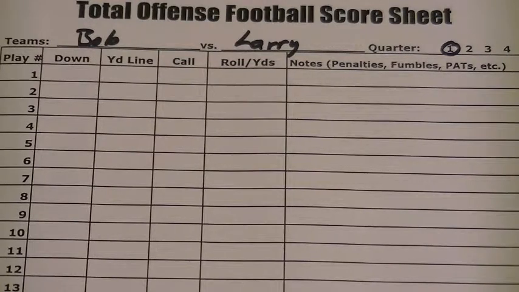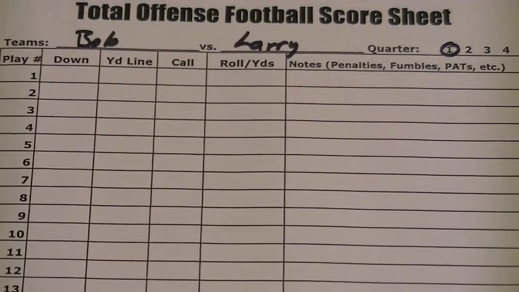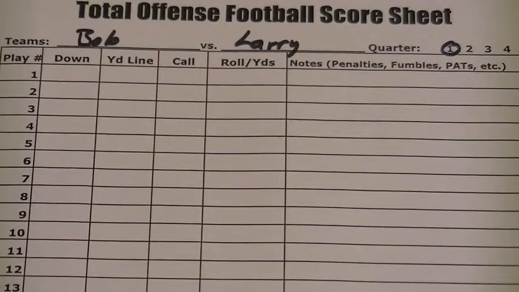The first thing you got to do is determine how long the game's going to be. There are 30 plays in a traditional game, 30 plays per quarter. You can drop that to 25 if you want a little bit shorter game, or 20 plays if you want an even shorter game. That's probably the fewest number of plays we recommend.